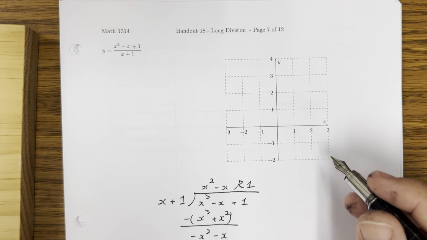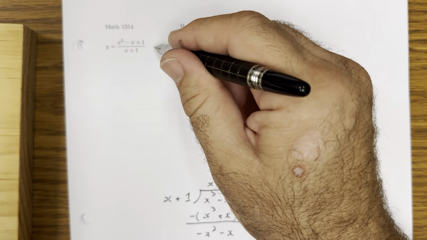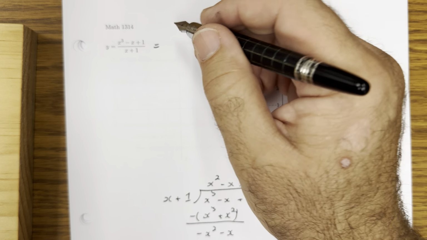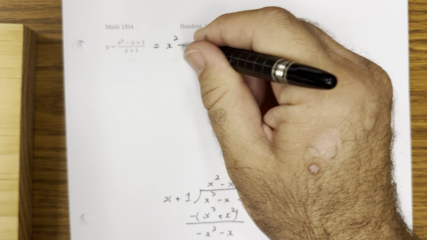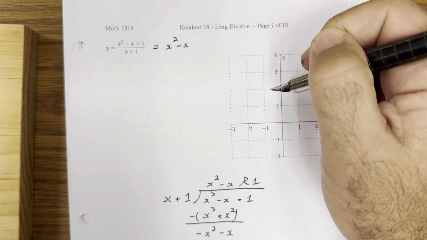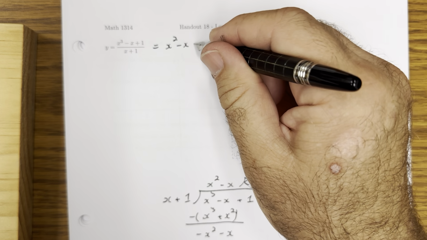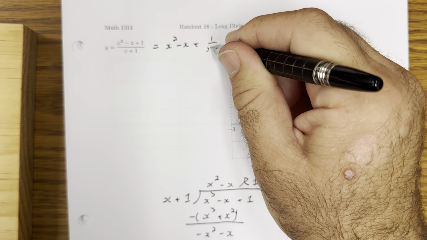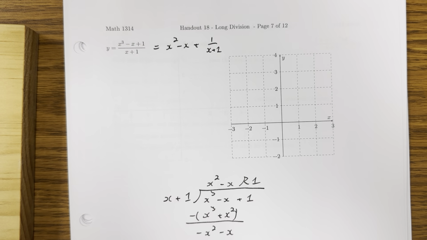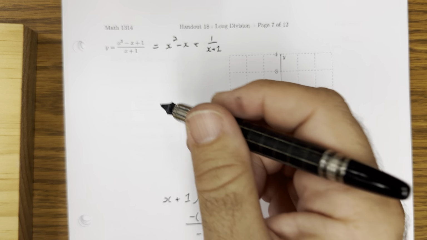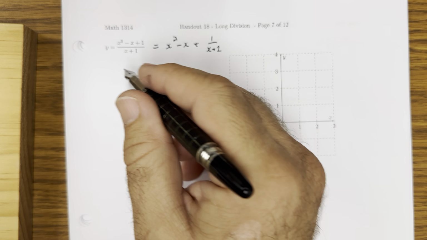And so our equation becomes x squared minus x. And of course, we've got our remainder of 1, so plus 1 over x plus 1. So let's look at this quotient, right? The curved asymptote.